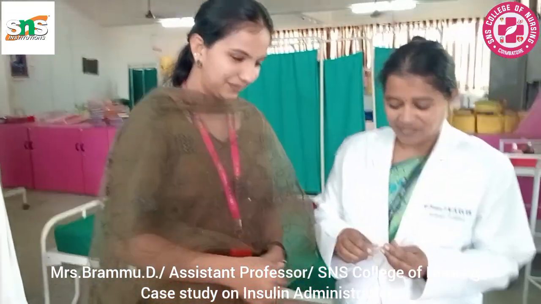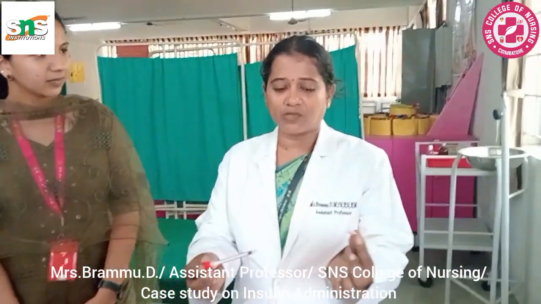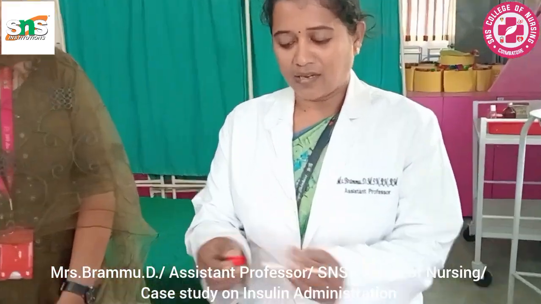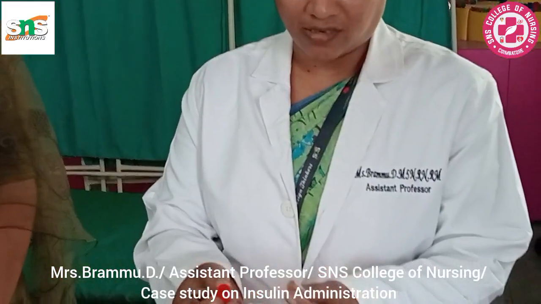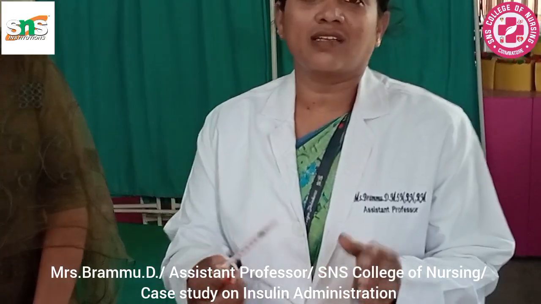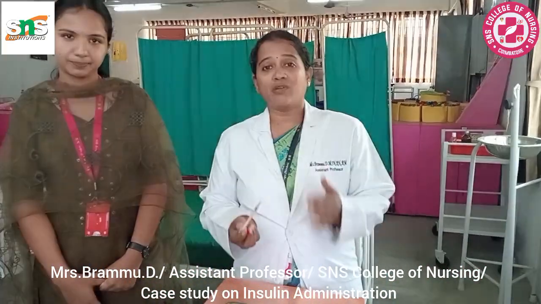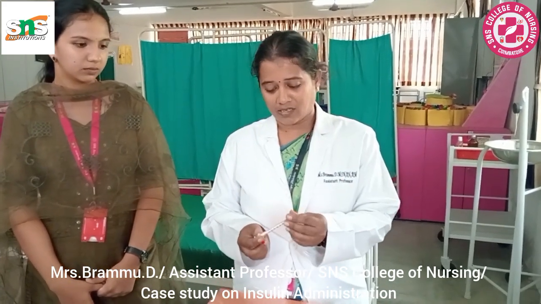Again, I would repeat this point: you have two protective caps. One is on the needle side and the other protective cap on the plunger side. And you nurses, pretty young nurses, there is a chance of needle stick injury. So what we advise is never do the double hand technique. Always try to use the single hand technique.